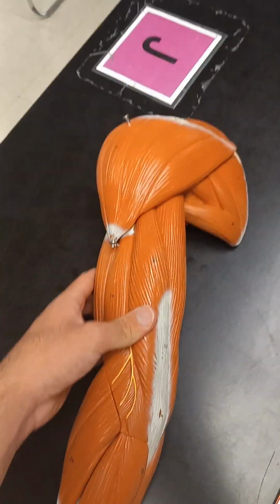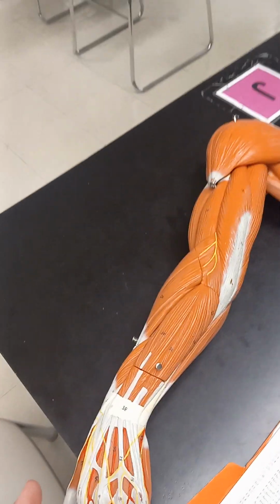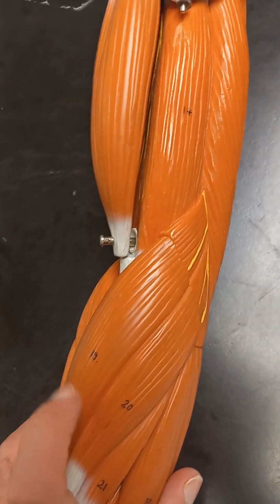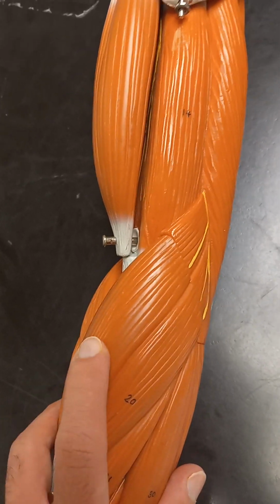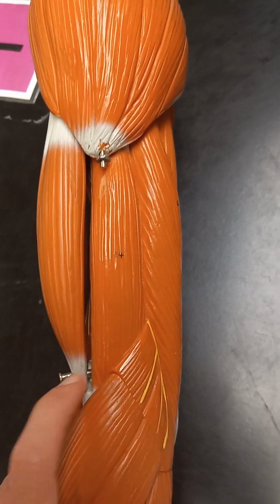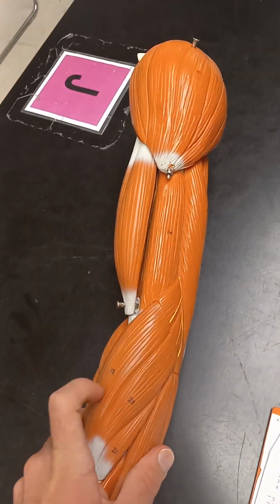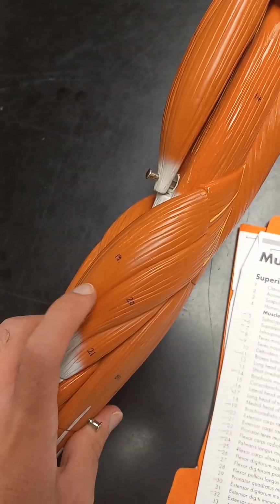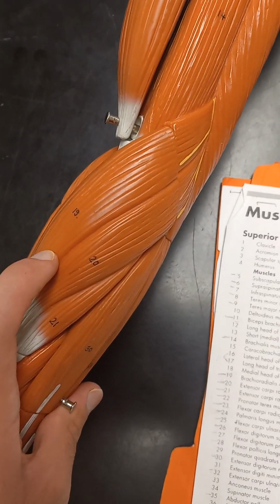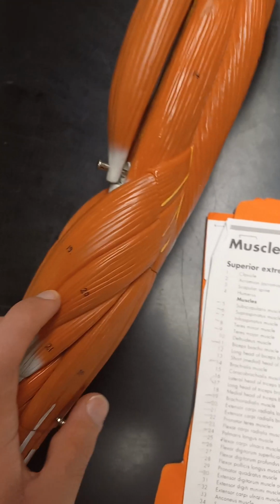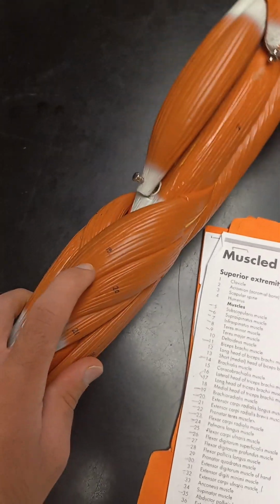Now, if we move in the forearm, this is his fingers. This over here is going to be the brachioradialis, right over here. It's going to be kind of connected with the brachialis, but not all the way. Right over here. And now, if we move laterally from the brachioradialis, we will have something called the extensor carpi radialis longus. It's going to be right over here.